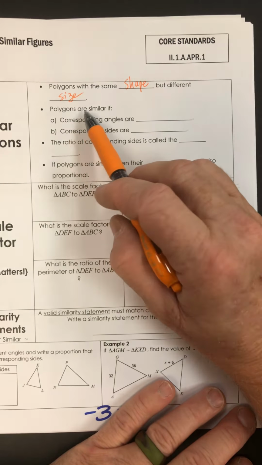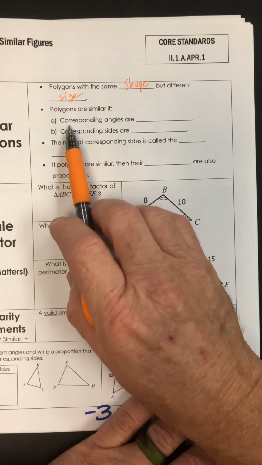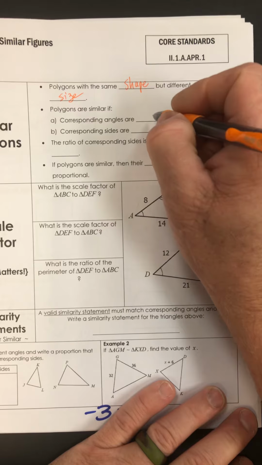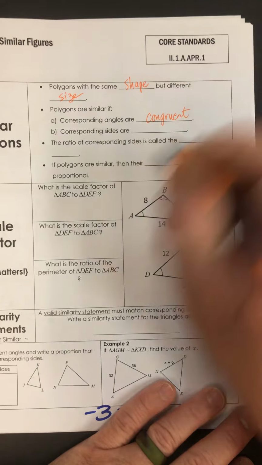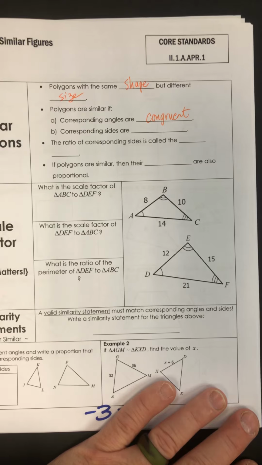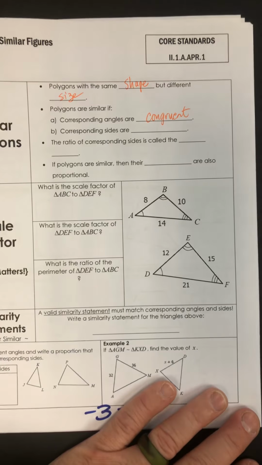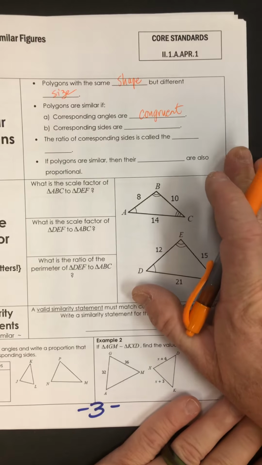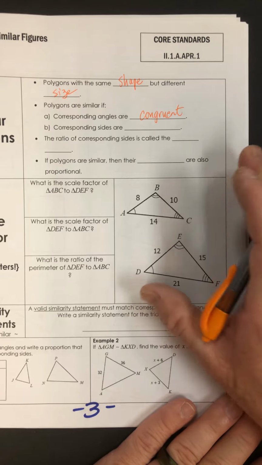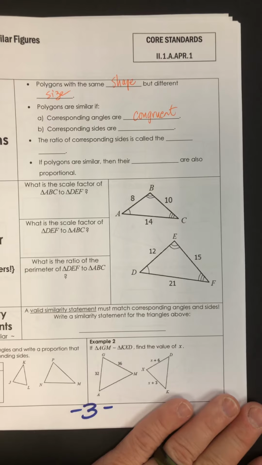So polygons are similar if their corresponding angles are congruent. So if all the angles of one are congruent to all the angles of the other, they are similar. That's just like I drew over here. Now, the corresponding sides, this is where it becomes different.